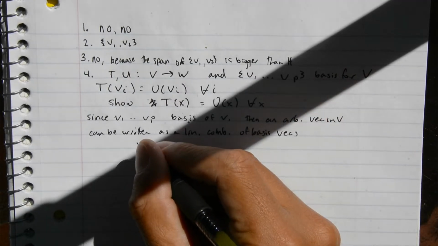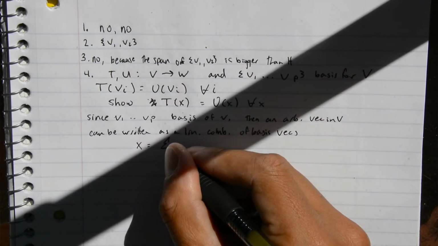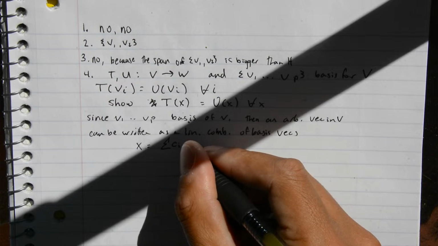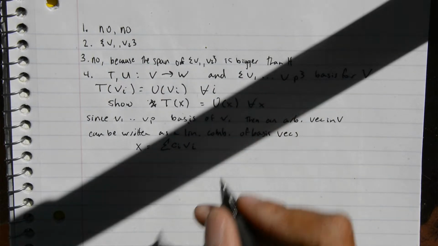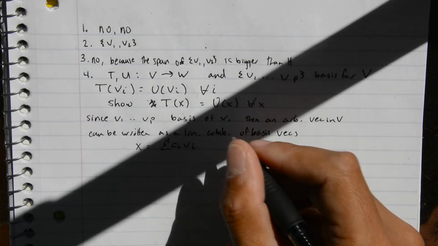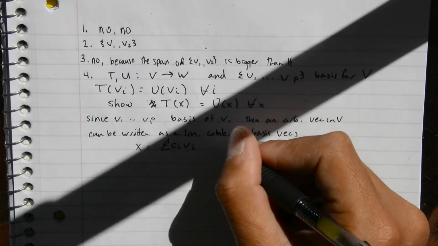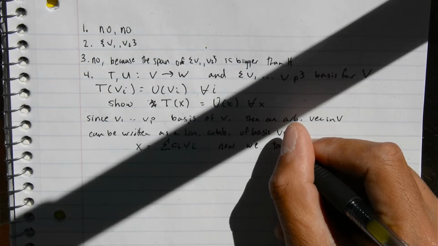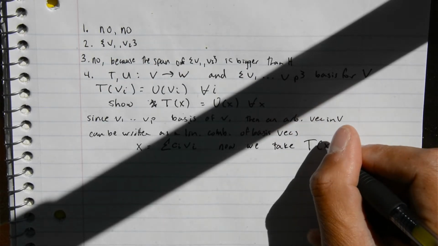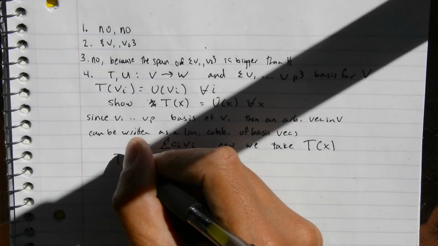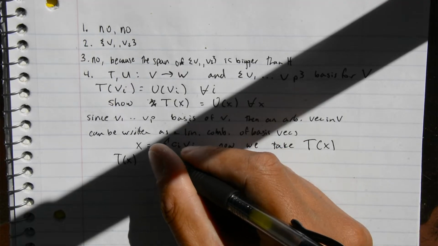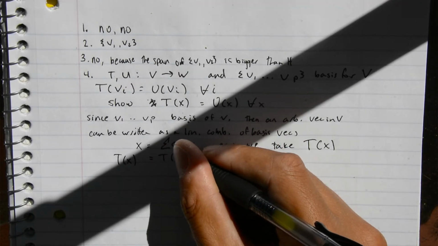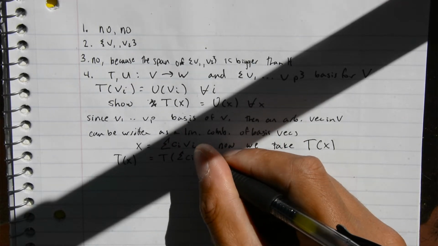So we can write X is equal to the sum of CI VI. Okay. So now we take T of X. So T of X is going to be equal to T of the sum of CI VI.